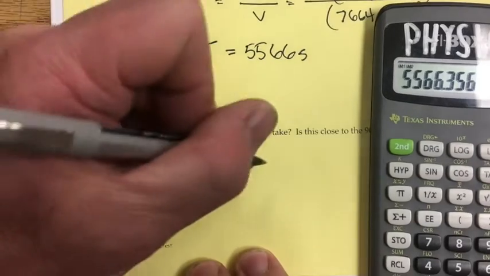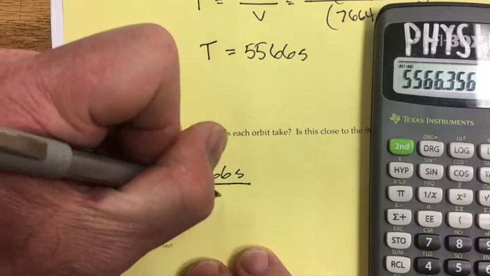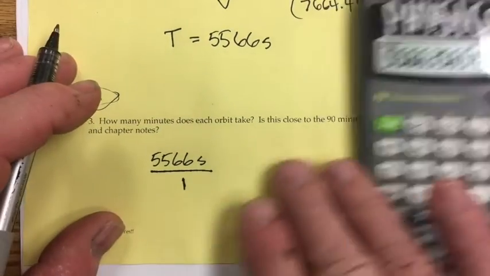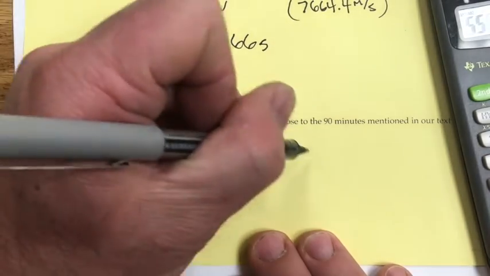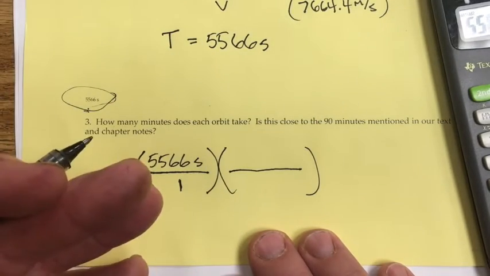5,566 seconds to a minute value, let's just turn it into a fraction by putting it over 1. You'll see in a moment why I think that's a good idea. And now I'm going to multiply by the relationship that links seconds and minutes.